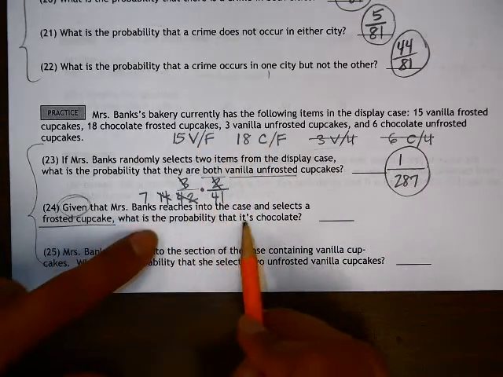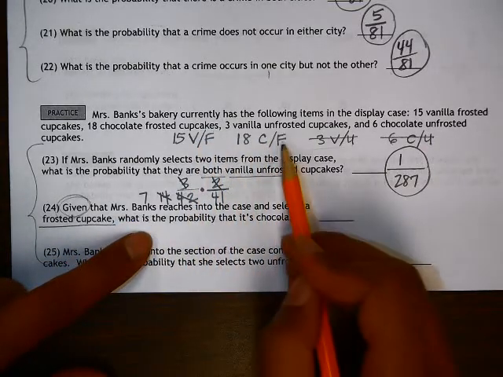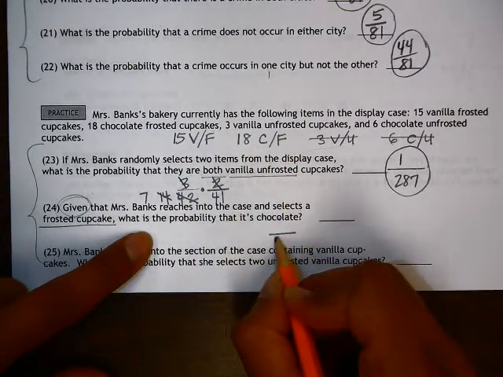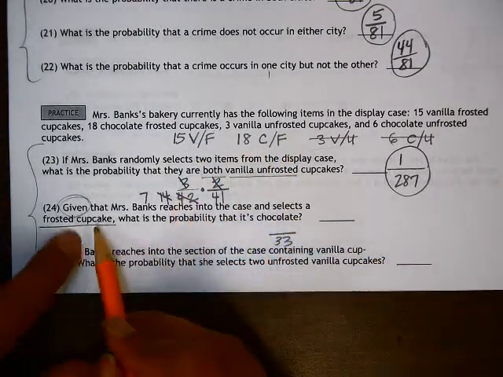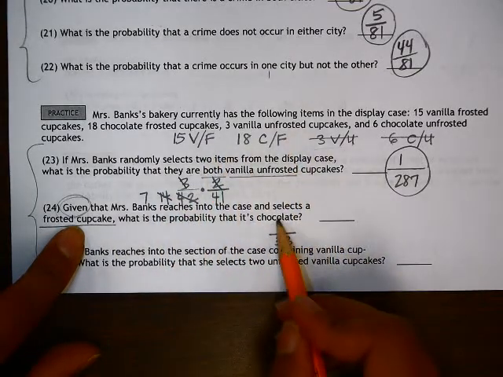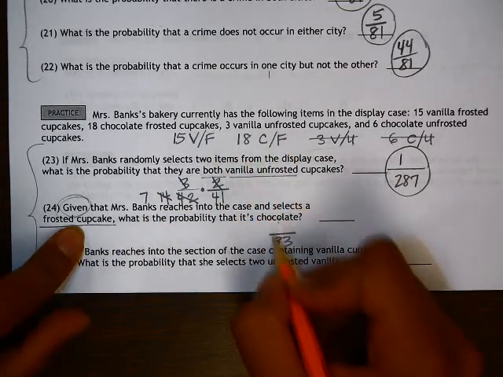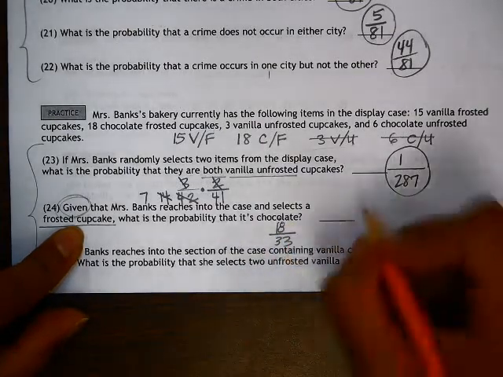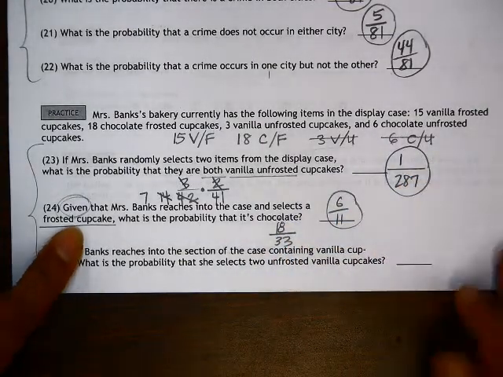What's the probability that it's a chocolate one? So the total reduces now to 33 instead of 42 because we know it's frosted. And the probability that it's chocolate, well, there's 18 of those out of a total of 33 frosted cupcakes. If we reduce that, that would be 6 out of 11.